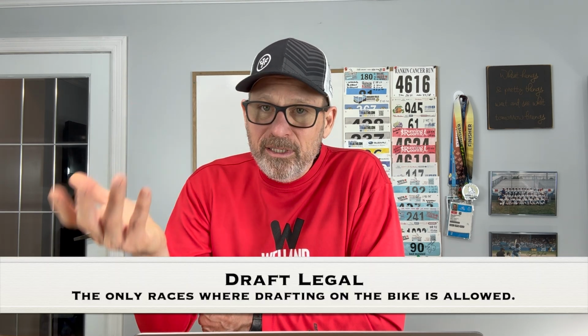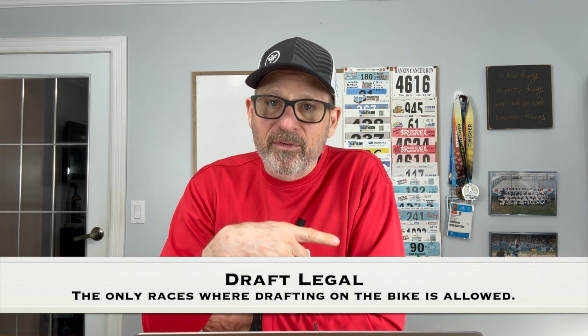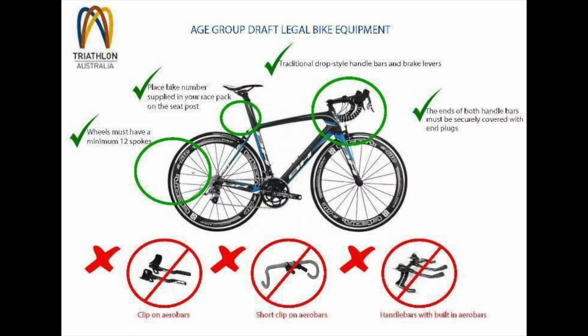And then there's a draft legal race. I talked about this in some of my other videos as well. I'm actually the race director for the Ontario Provincial Championships draft legal race, and essentially what that means is that the riders in that race are riding road bikes, not triathlon TT bikes, and they are riding on each other's wheels, meaning that they're riding in a pack, in a small peloton, working with each other to break away from the group of riders behind them. They're trying to utilize each other's aerodynamics together as a group to ride faster and pull away from the pack behind them.